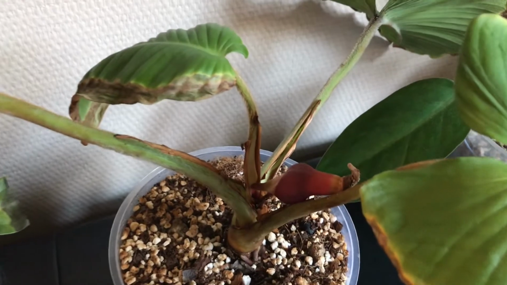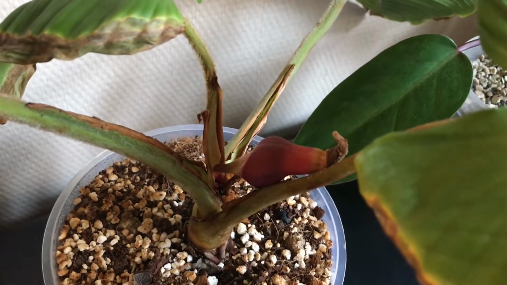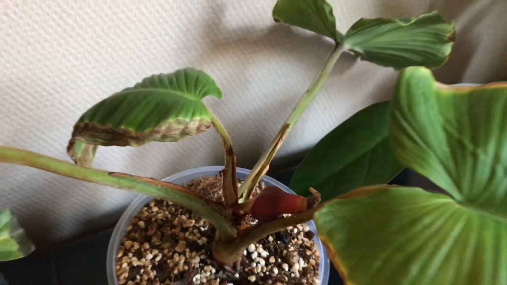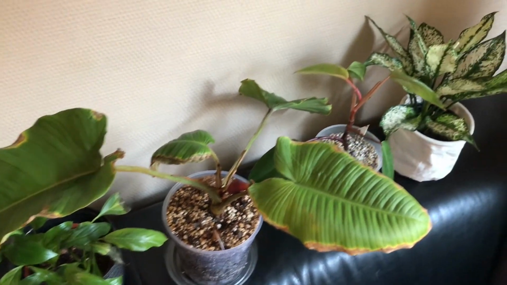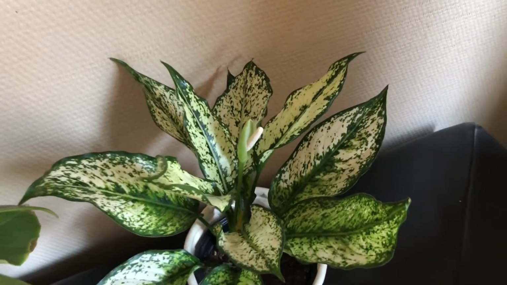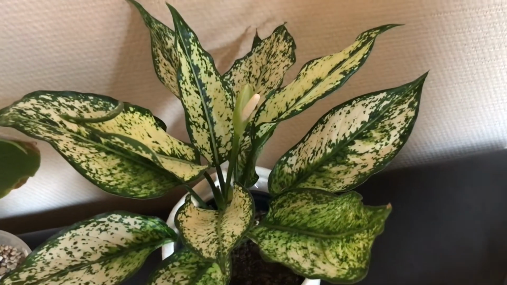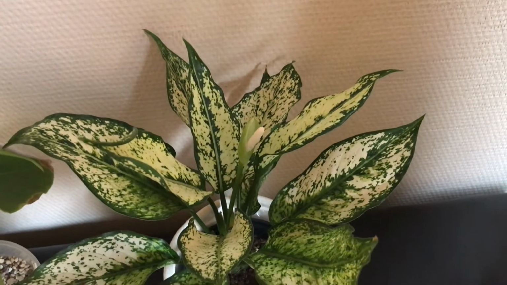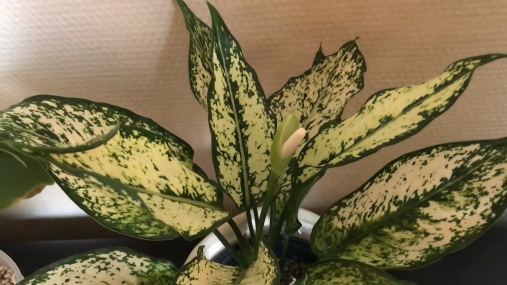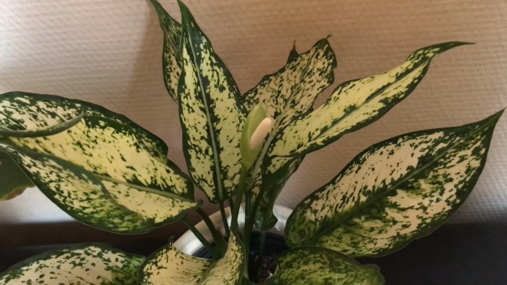You can see this reddish kind of bulb. This is actually also a spadix. And finally, to the right, you can see the spadix on the aglaonema, which actually looks a lot like the spadix that you can see, for instance, on peace lilies or on the anthurium, as I just showed you before.